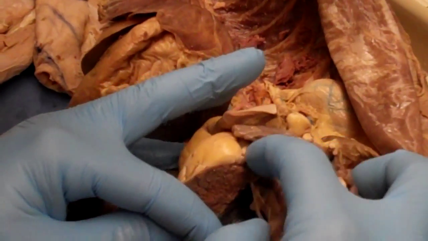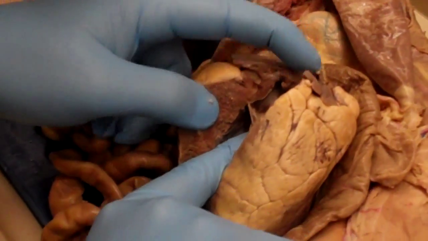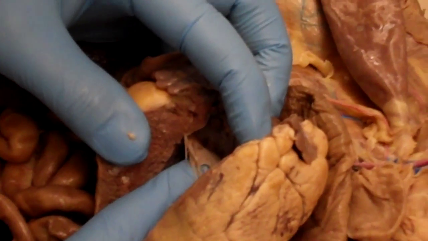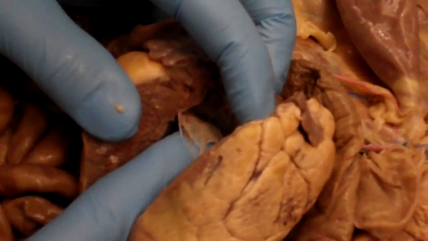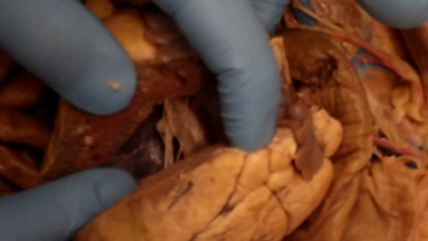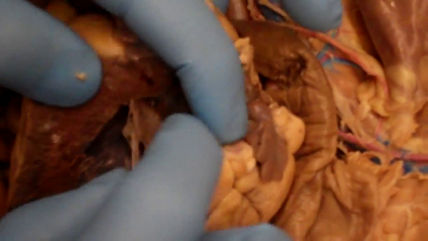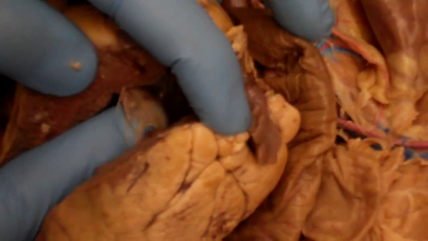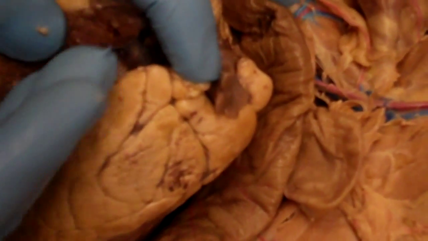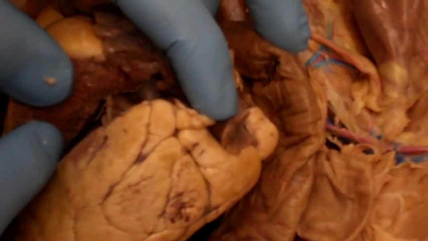If we open up down here, we can see the left ventricle right there, and then in between we can see this little flap, and that's going to be the left AV valve right there. So this valve where my finger is going to separate the rougher walled left ventricle from the smoother walled left atrium. And it's going to prevent flow from the ventricle to the atrium.